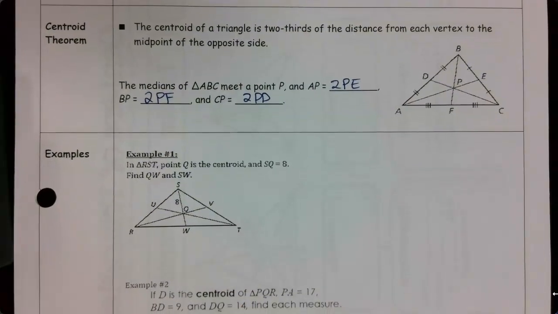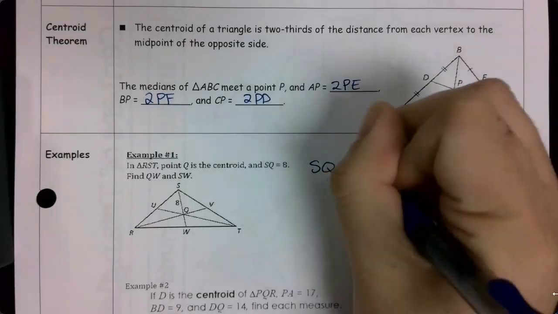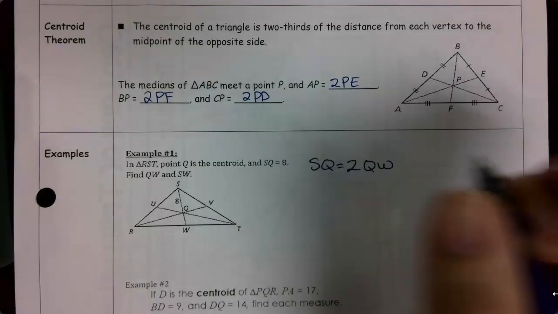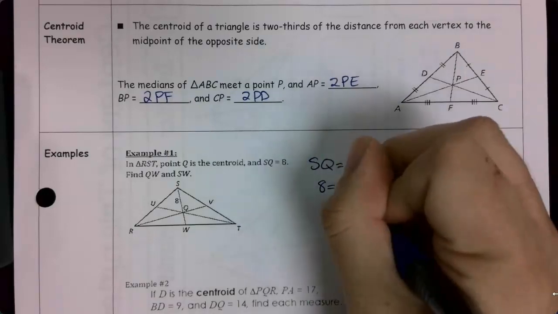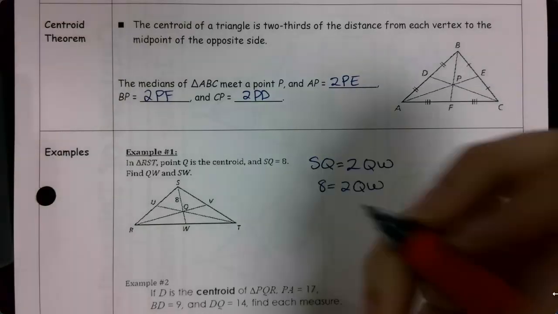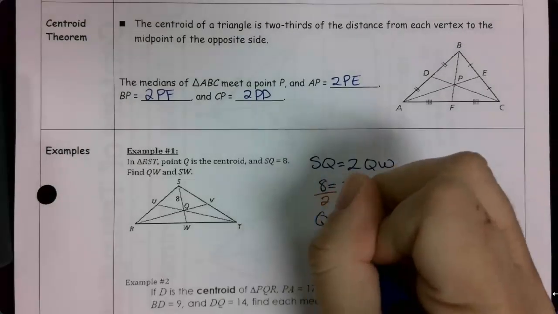So for my first example, it tells me in triangle RFT, point Q is the centroid, and SQ equals 8. Find QW and SW. So I know that because it's a centroid, SQ should be twice as long as QW. And I also know from the sentence that SQ equals 8, so I can replace that with 8. Then I want to go ahead and divide both sides by 2. I get QW equals 4.